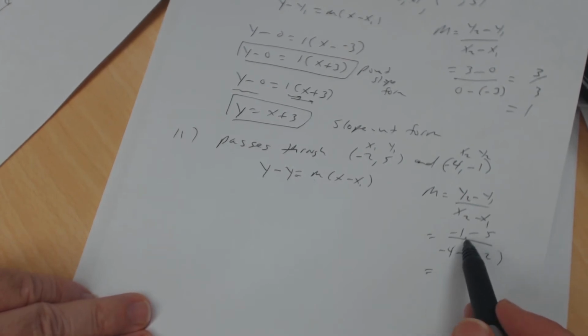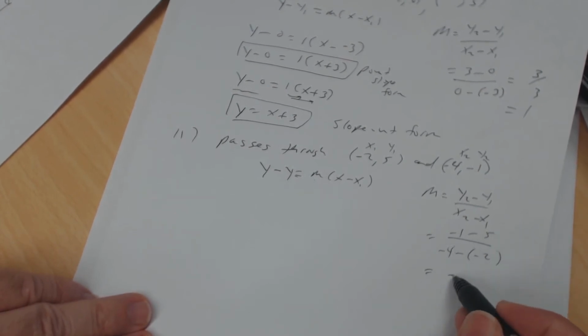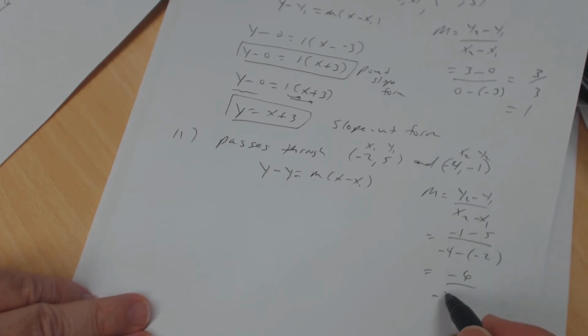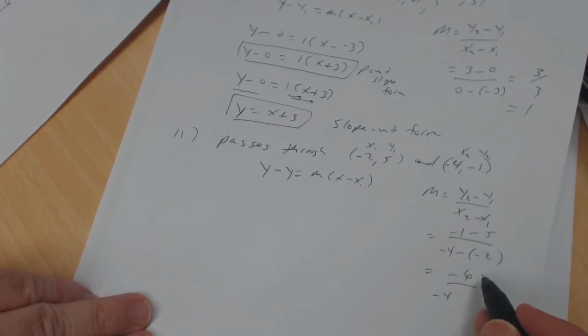So what I have is this. I have a negative 1 and negative 5 is a negative 6. I have a negative 4, subtract a negative 2 is negative 4 plus 2. So that's negative 6 divided by negative 2, which is 3. So my slope is 3.